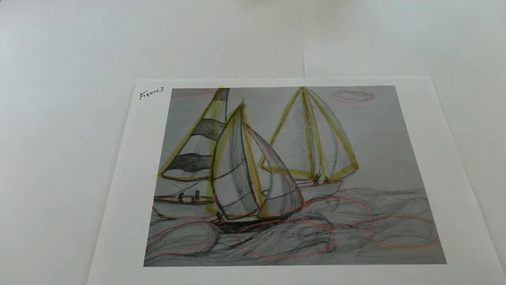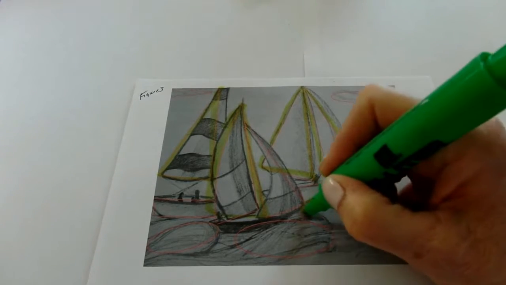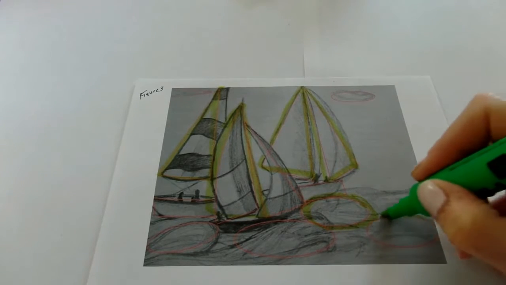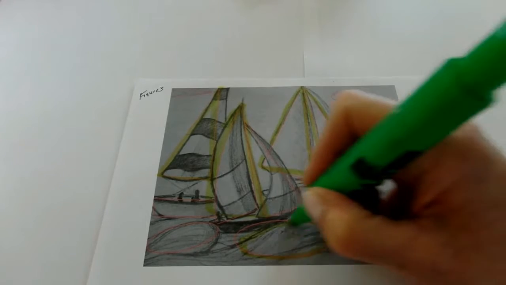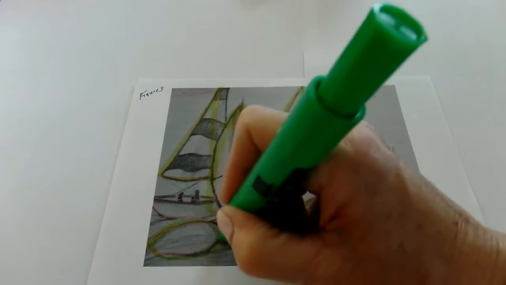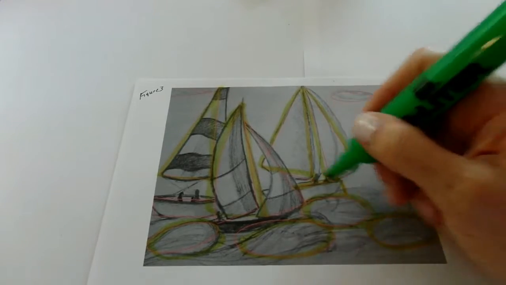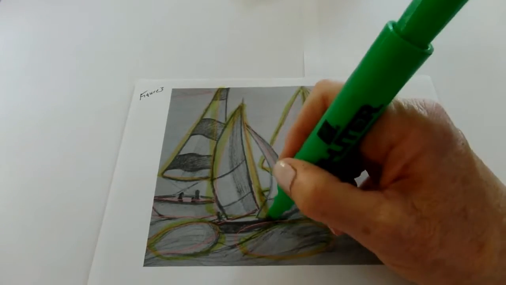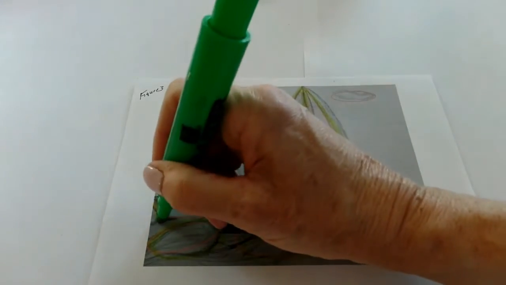And then, if I look at the waves, I can see some circular areas or patterns in the waves that will help me to mark the place of where I'm going to put these waves on the picture. And if I look at the bow of the boat itself, there's a kind of squarish shape in there, and I could put a trapezoid in over here.